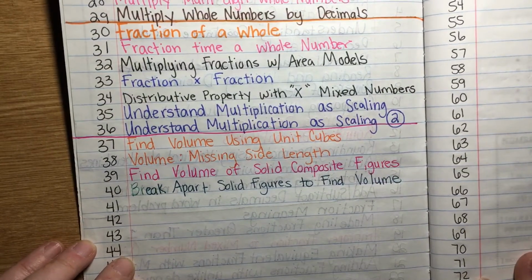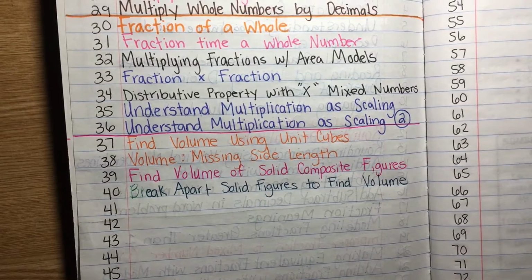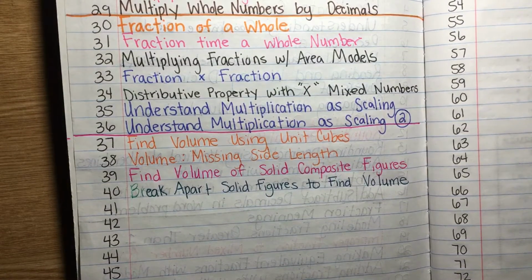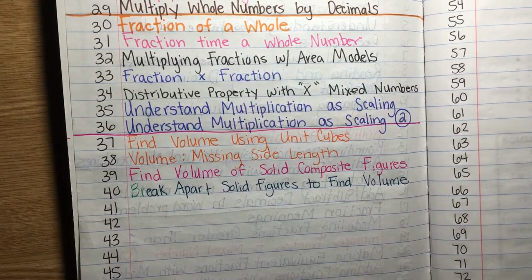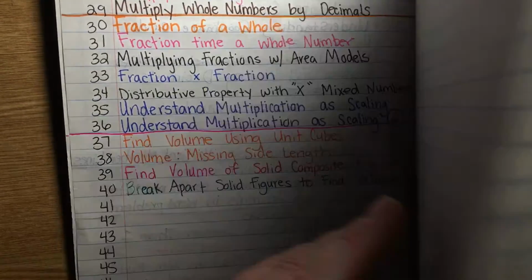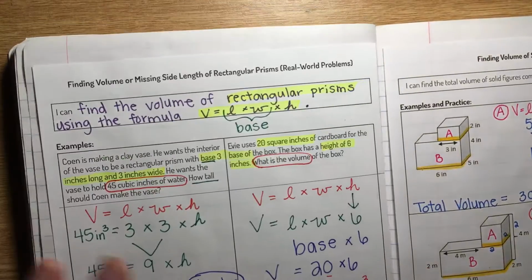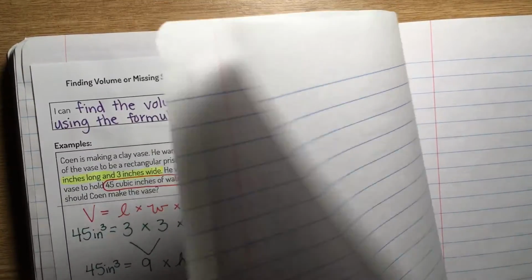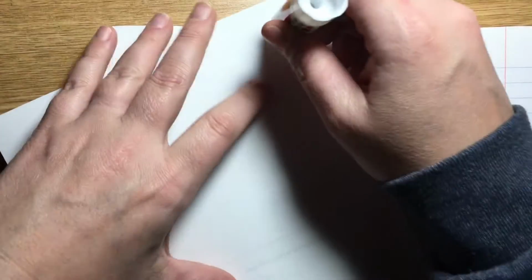All right, so number 40, break apart solid figures to find volume. When you're done with that, go ahead and turn to your next clean page, and then glue down your notes.